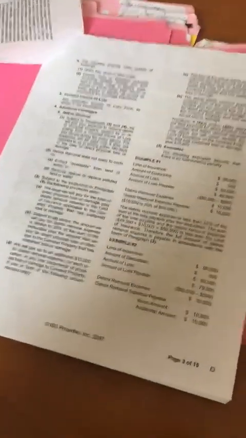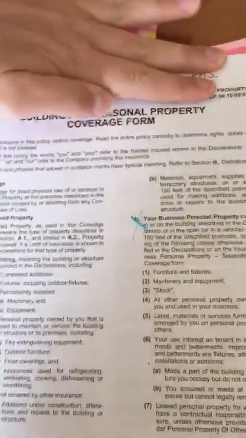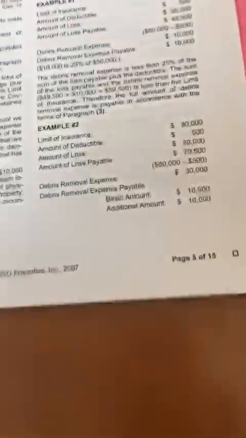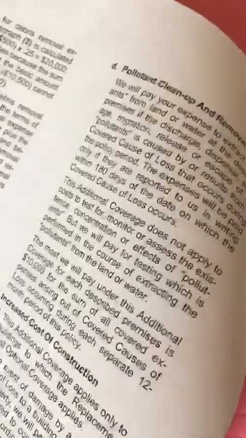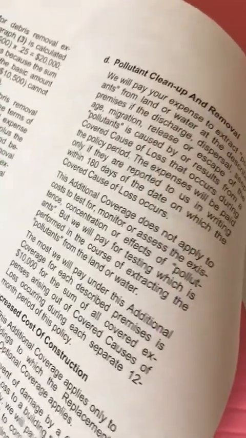So I want to show you how that would not be covered. If you see here, this is an ISO property 2007, the Building and Property Policy Coverage Form 2007. And if we flip through, we find here, pollutant cleanup and removal. So what I showed you in these previous videos was water.